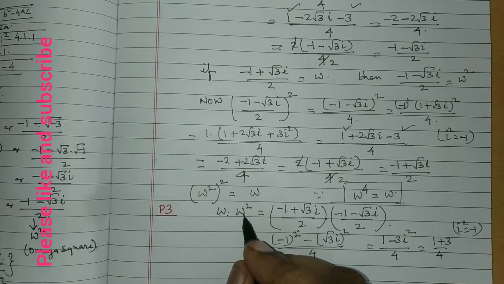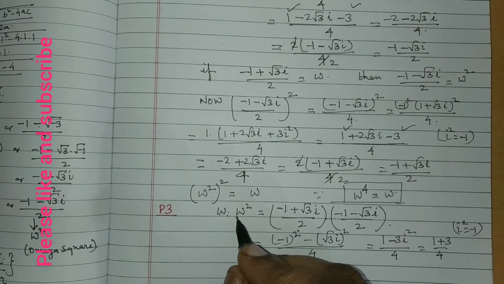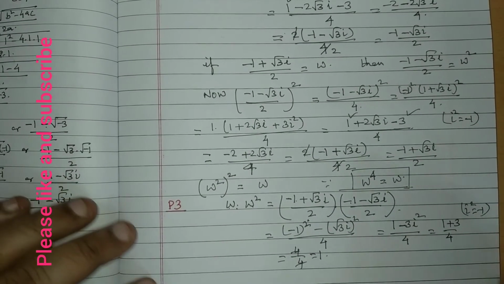So omega into omega square means the product of the two conjugate complex cube roots of unity is always equal to 1.